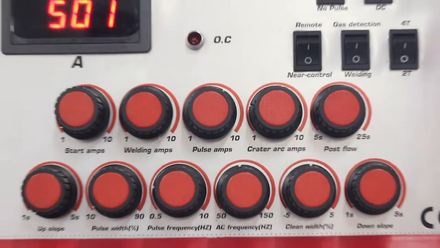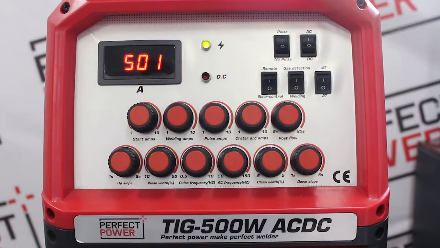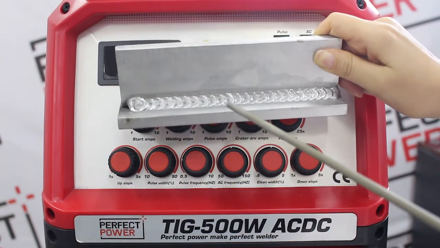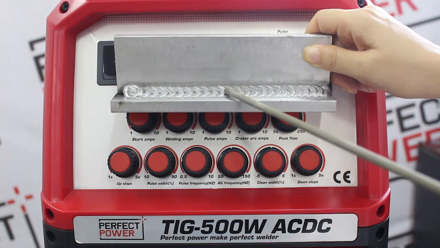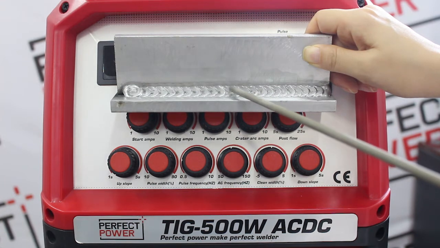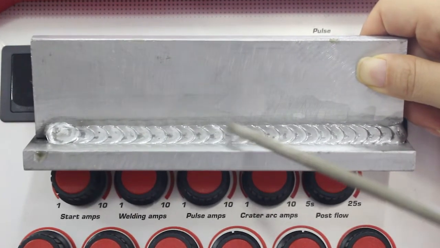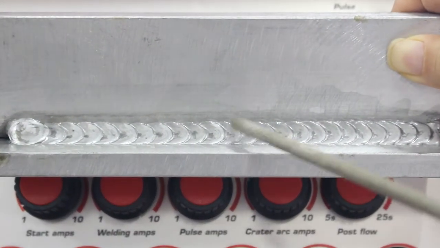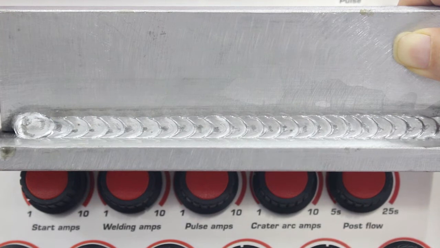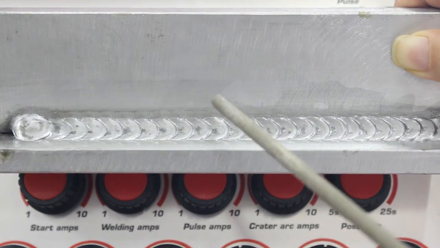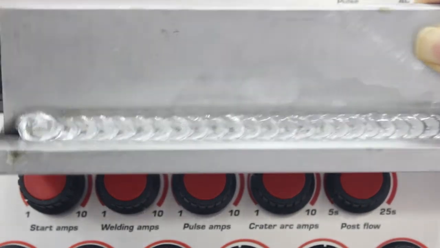When the pulse frequency is low, you can see the distance, the density of the figure of the fish scale, is large and distant. They are distant from each other, not so concentrated. The fish scales are distant.